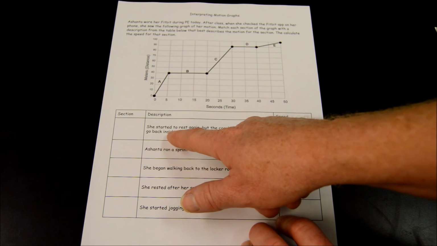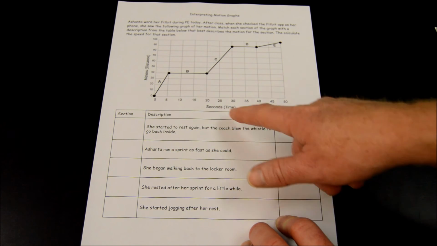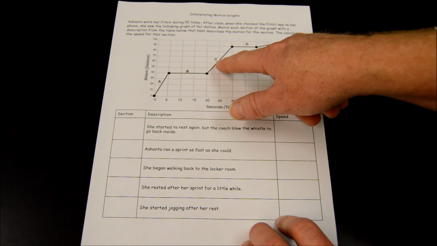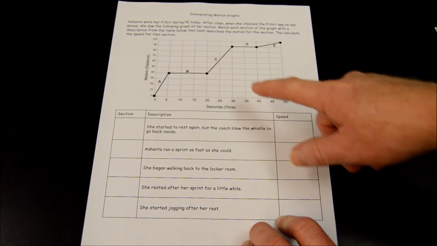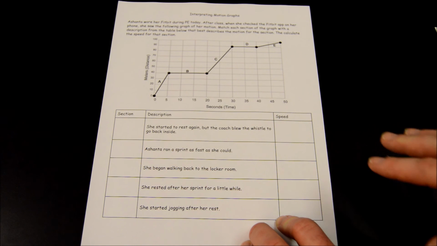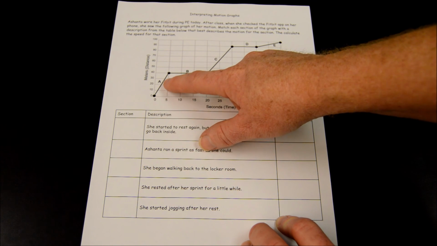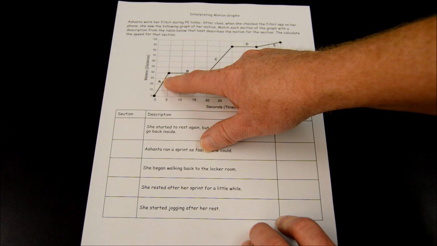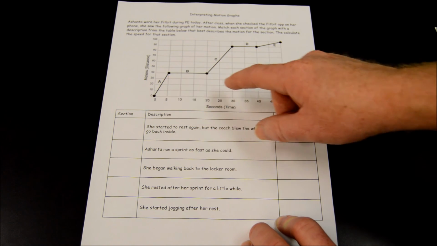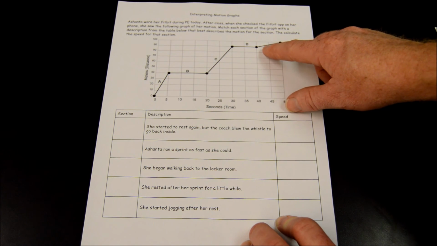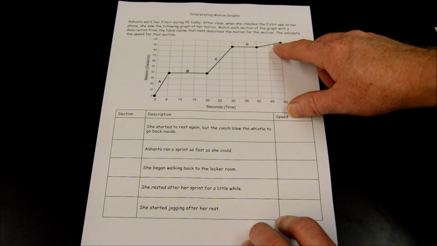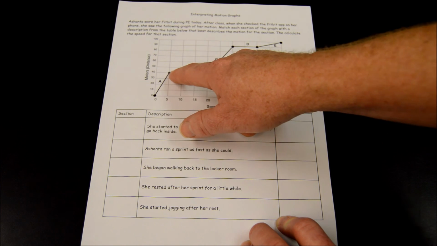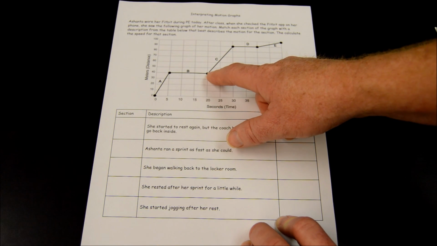So you're going to read the first description, and then you're going to look at the graph and say, okay, does this part fit that, or does this one, or does this one, okay? Remember, we've already talked about when you have a motion graph, if it's very steep, like section A right here, it might be kind of fast. If it's kind of flat, but it's still rising, it might be slower speed. And if it's horizontal, that means there's no motion. The speed would be 0.